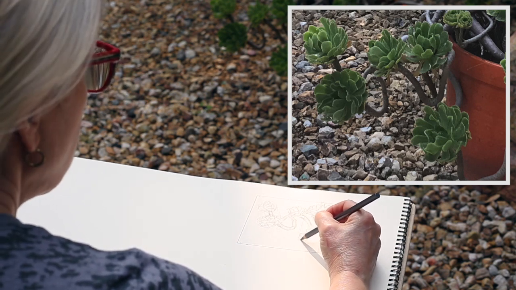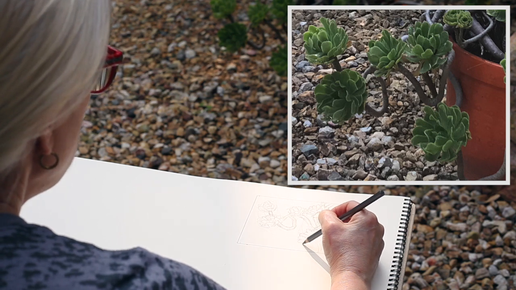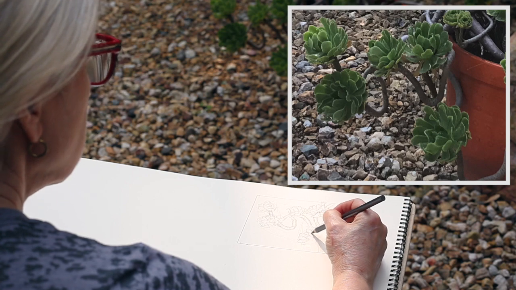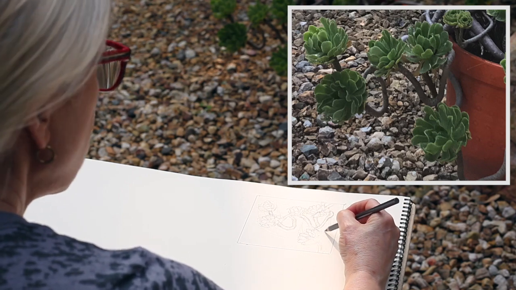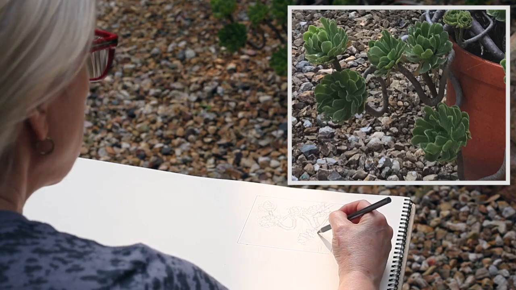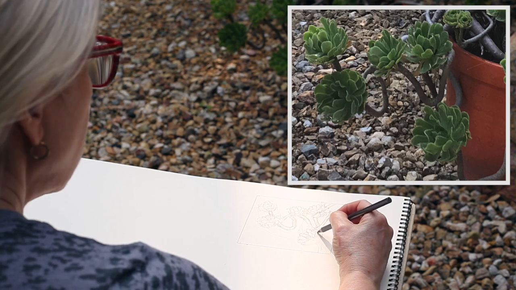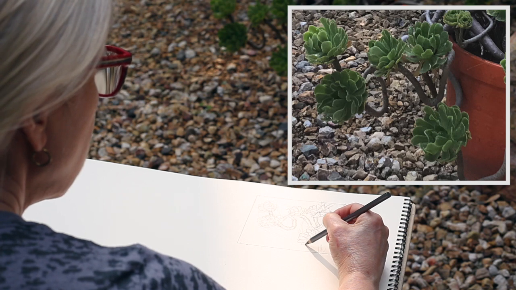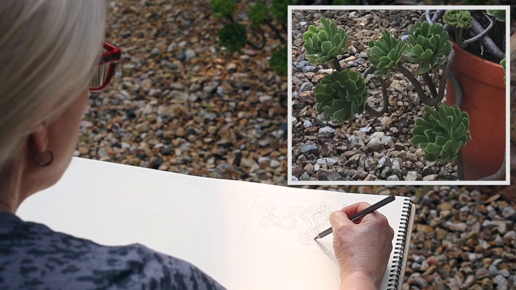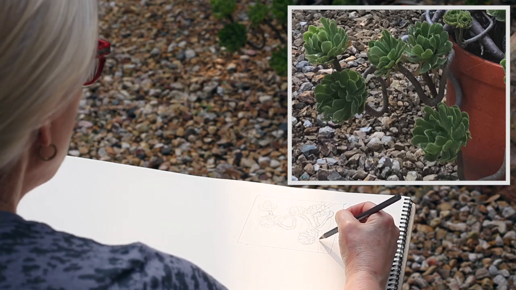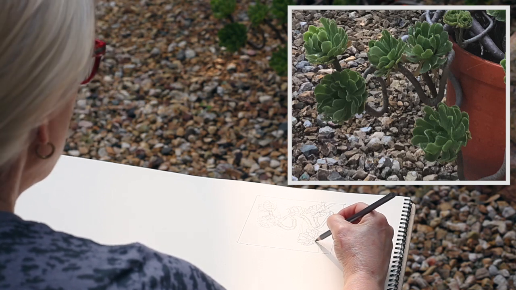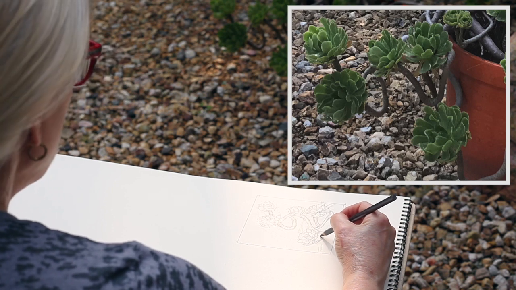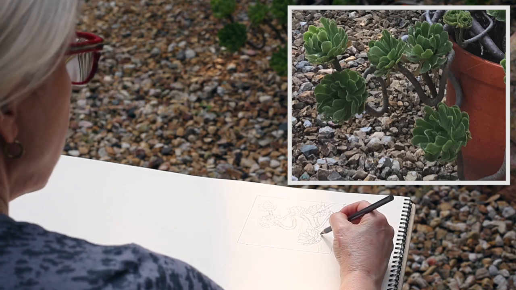Now here I'm working on some of the petals of that flower on the bottom. And I'm seeing that they look longer on the left side, and they overlap each other, so you don't see them all. Your job is to record what you see and not to draw what you think it should look like. You're not drawing a diagram of the flower. You're trying your best to draw exactly what you see.